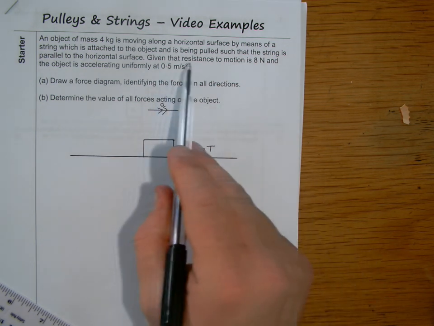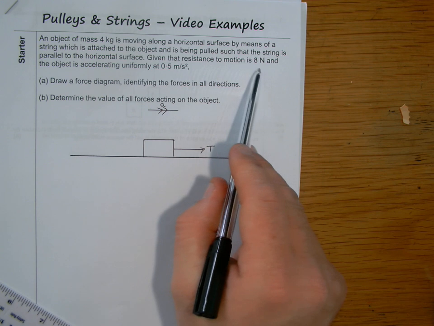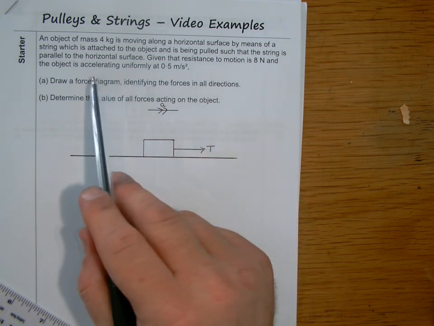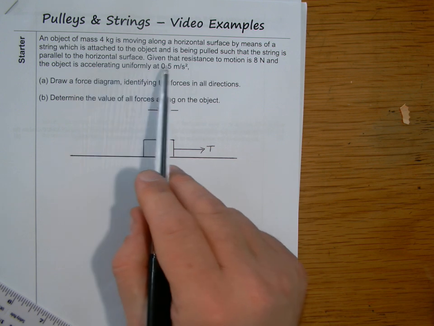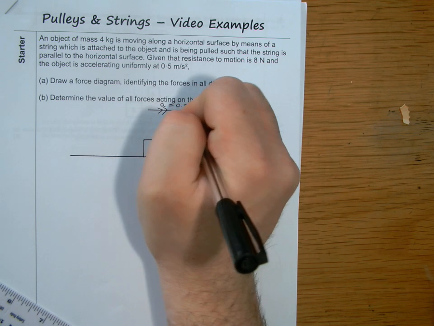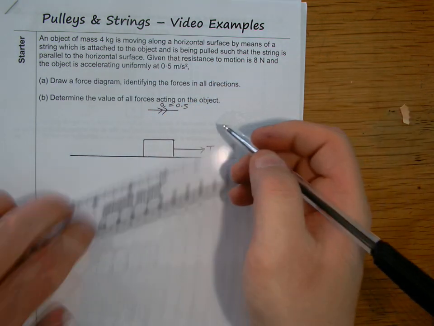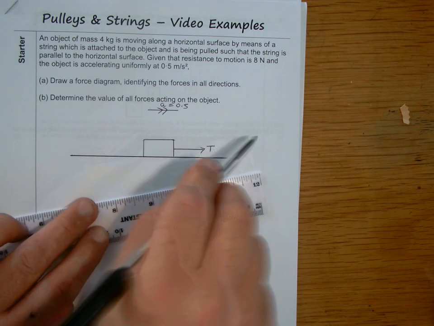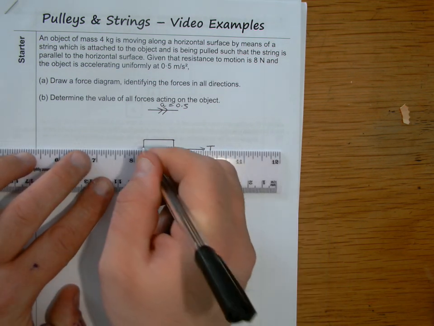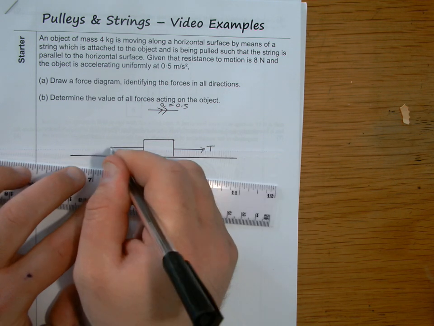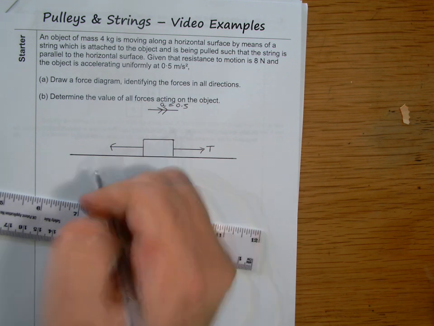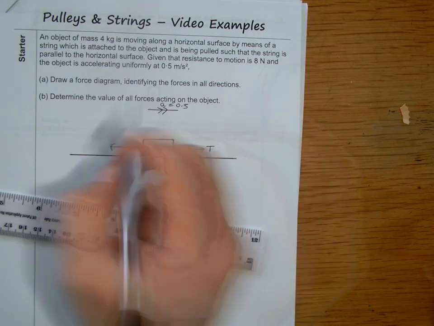It also says, given that resistance to motion is 8 newtons, and the object is accelerating uniformly at 0.5 meters per second squared. So we've got the acceleration there to be 0.5, but it's got a resistance to motion. So if it's heading this way, but there's a resistant force holding it back, that could be anything. That could be air resistance, could be the friction, the contact of the surface, but they're saying that the resistance to motion here is 8 newtons.